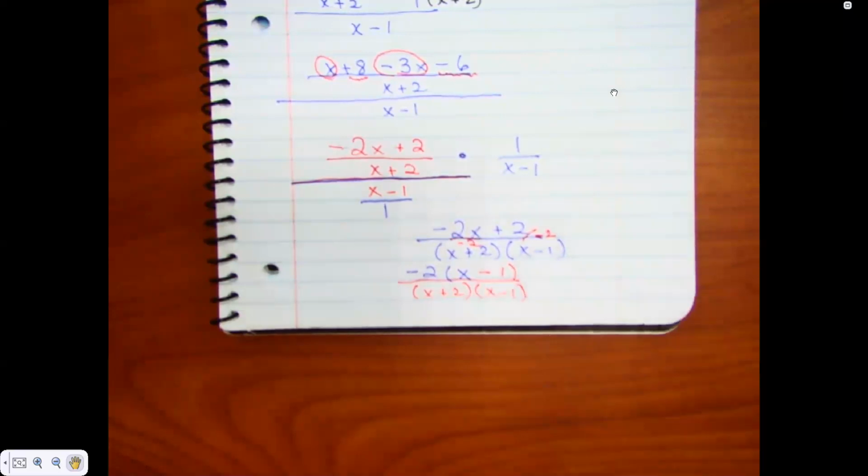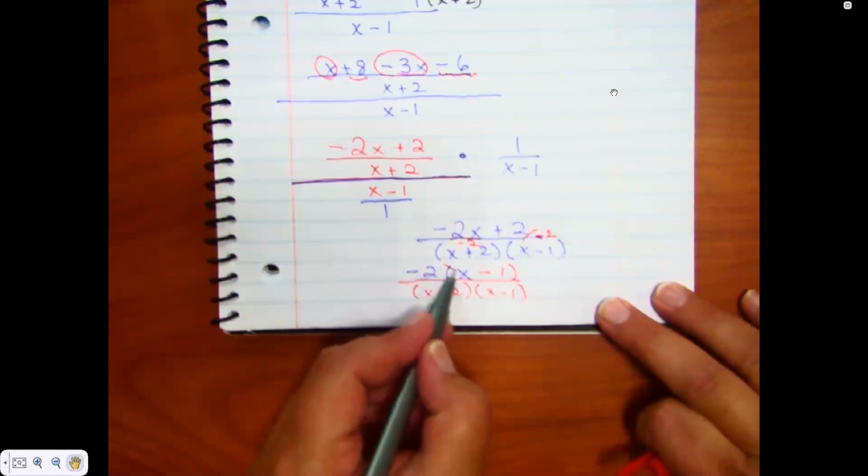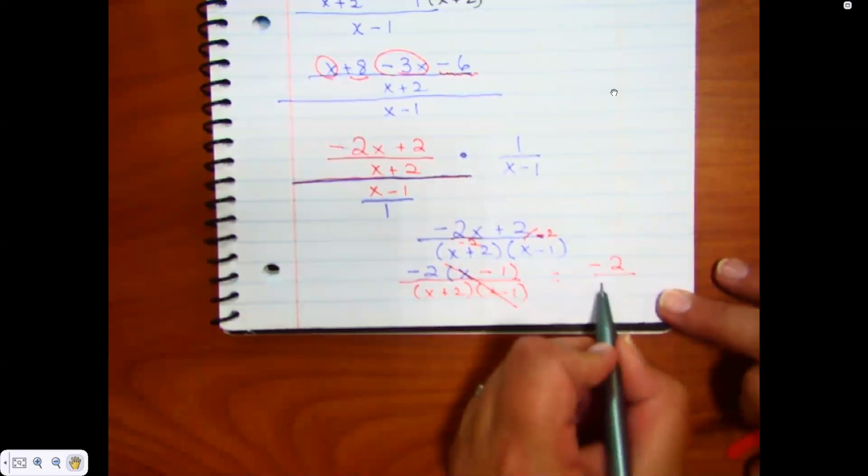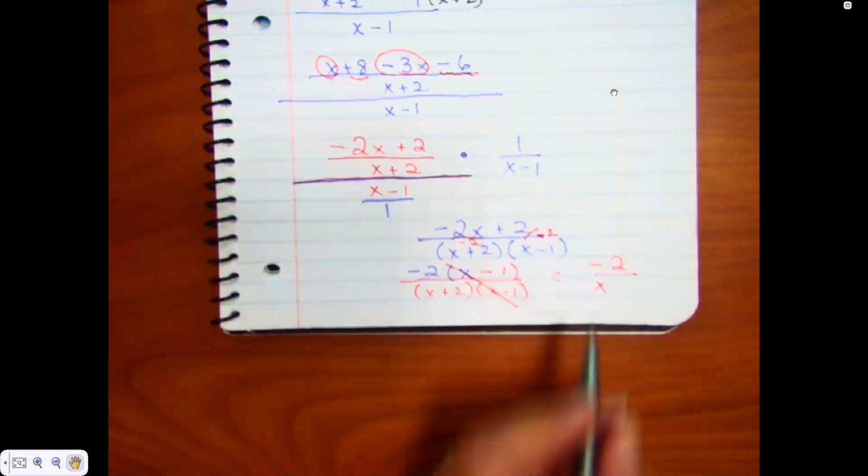Now remember, they won't all cancel. I think the first one, nothing really canceled. But these other ones, now the x minus 1s cancel perfectly. And we've got -2 over x plus 2.